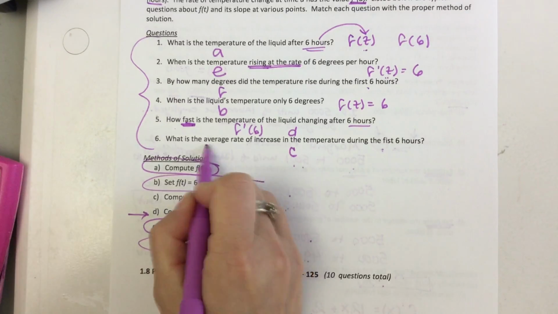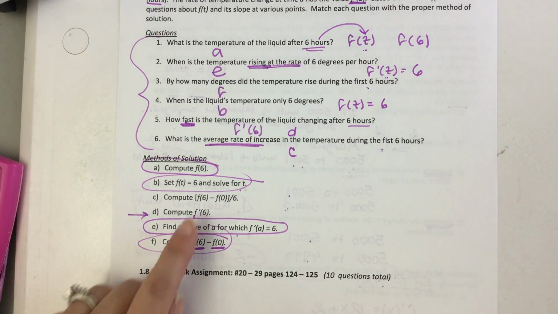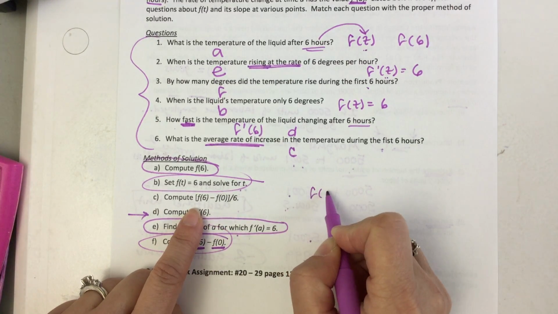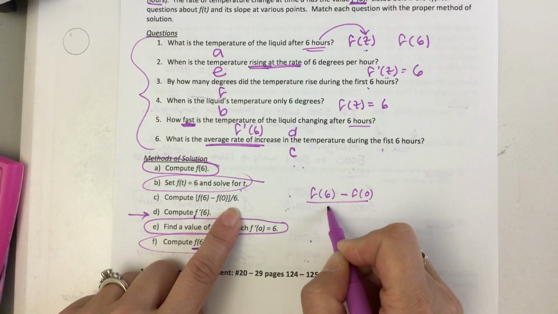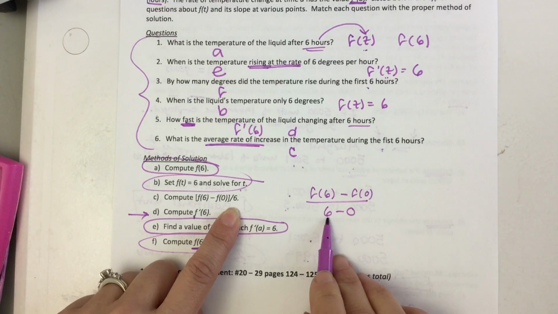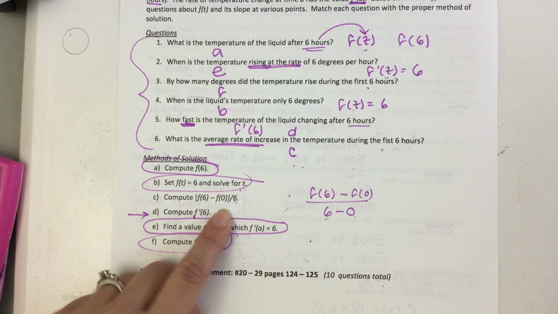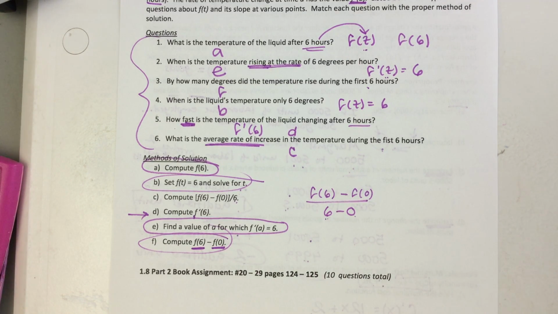What is the average rate of increase? Average rate of change is that slope formula. So what they're doing here is taking the second x minus the first x over the second y minus the first y. Rather than just writing 6 minus 0, they just made the calculation and said 6. That average rate of change is the slope formula like we looked at the beginning of 1.8.